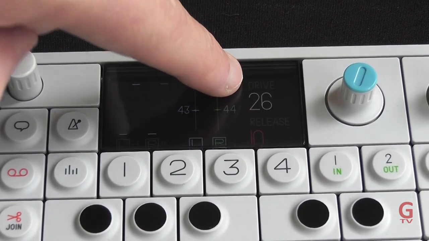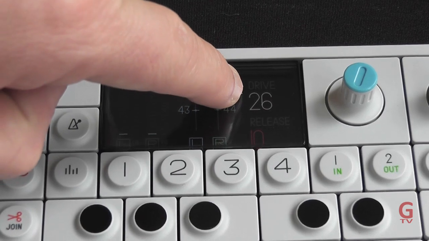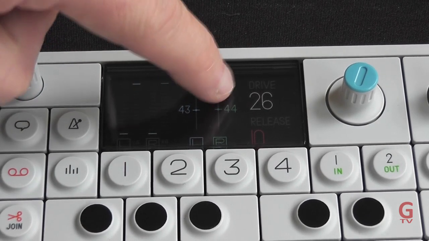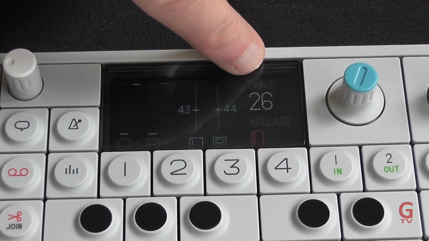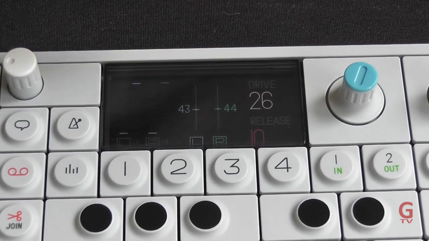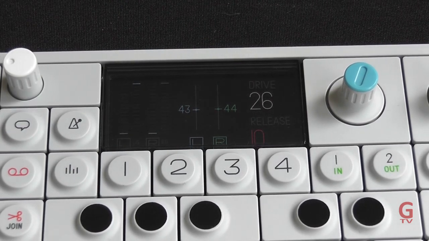One thing to point out on the master output is that there's a compressor type device that allows you to increase drive and release, to change the dynamics and work in a very basic compressor format to increase loudness.